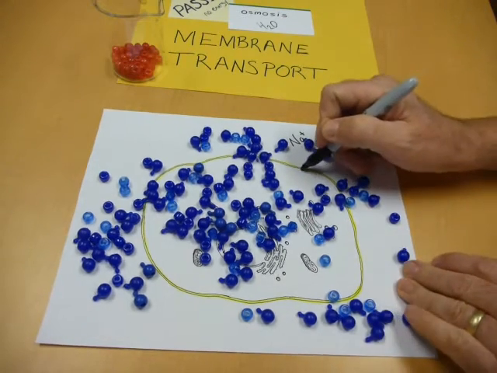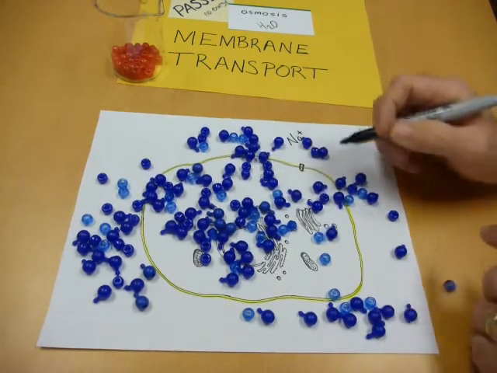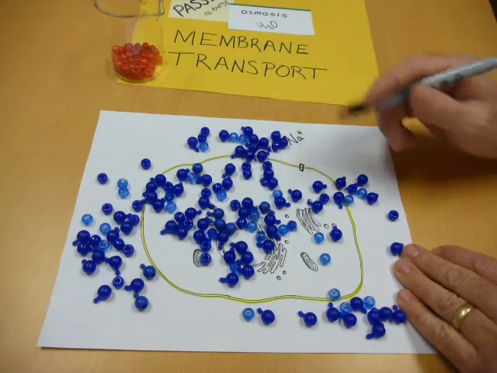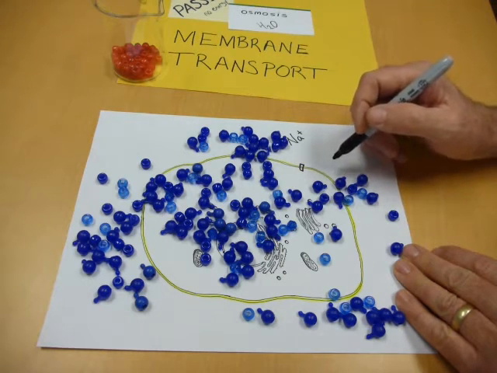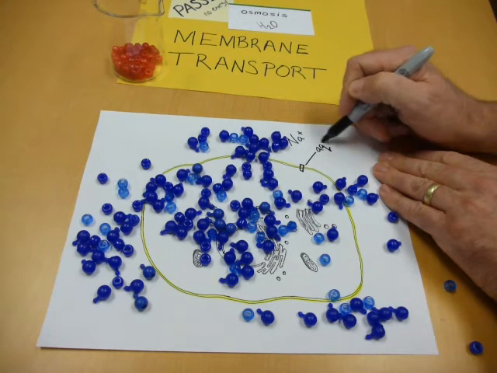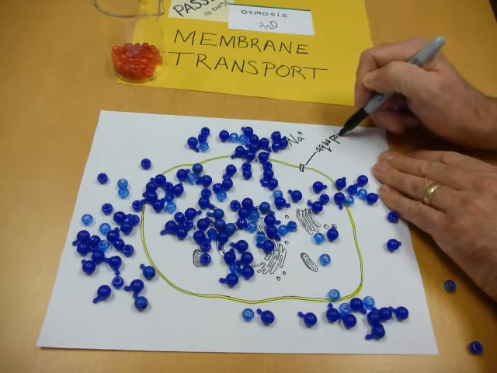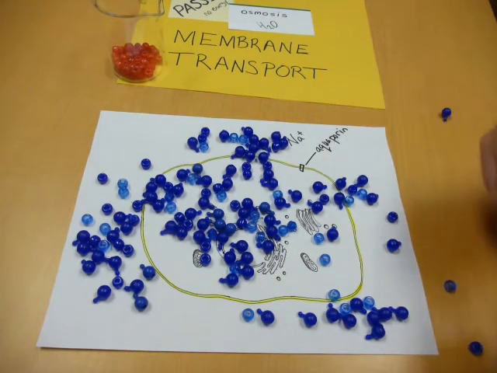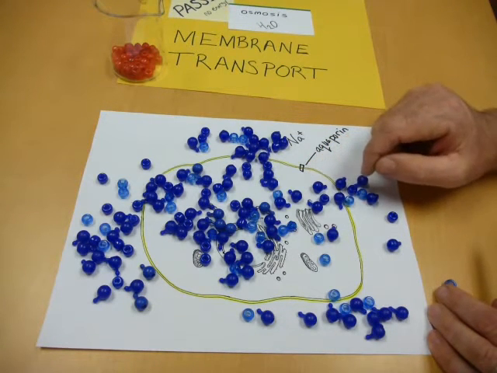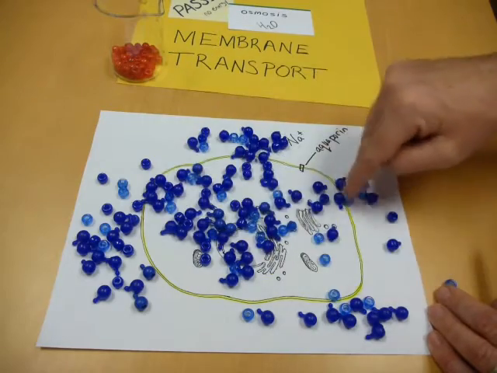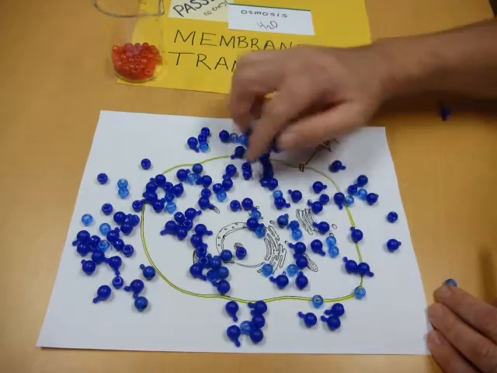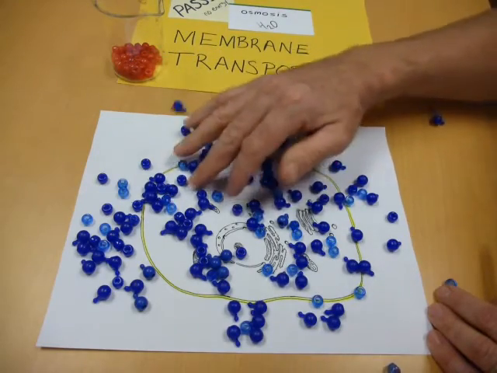There are also small channels that the cell can use to facilitate the movement of water. So if the cell wants more water to move through, then it will put in a channel called an aquaporin. So the more aquaporins we have, the more water can move through. I'm not going to draw them on the rest of the cell membrane, but we can assume that this water is moving around freely in and out of the cell.